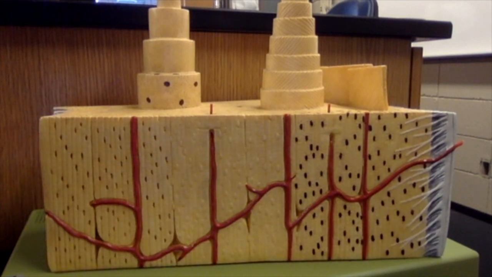Here we have a model of bone connective tissue. First, I'm going to go over all of the features that you'll need to know based off of our lab manual, and then I'm going to go over all of the additional features that might be helpful when you come to a test or a quiz from our lecture.